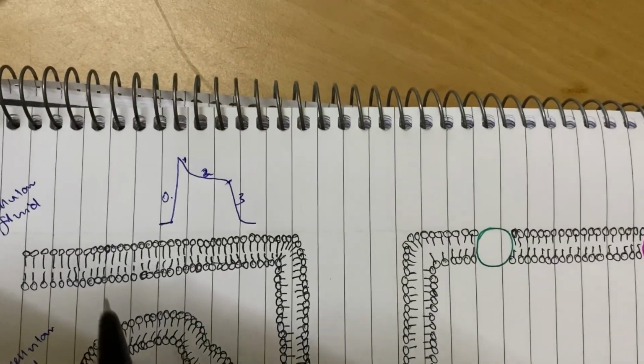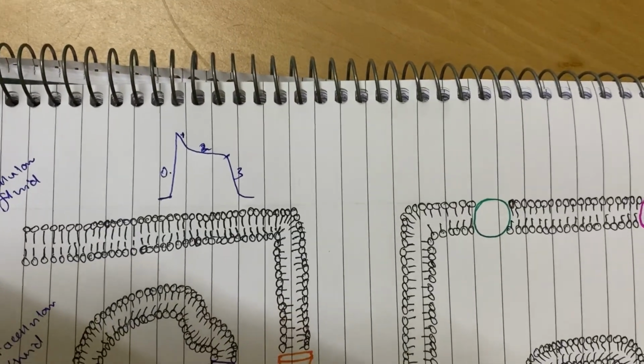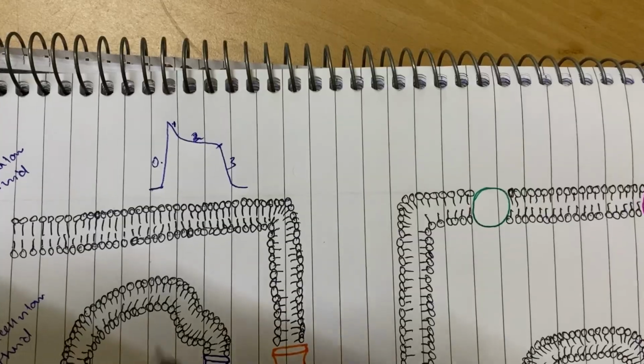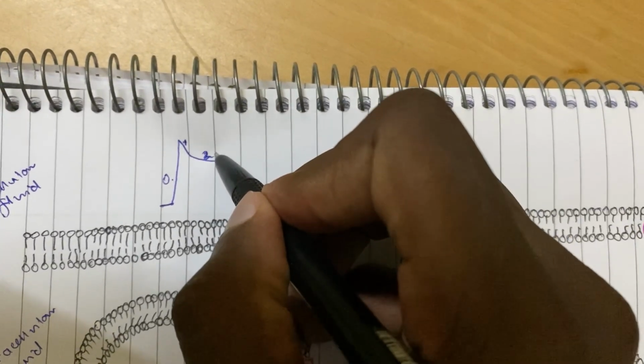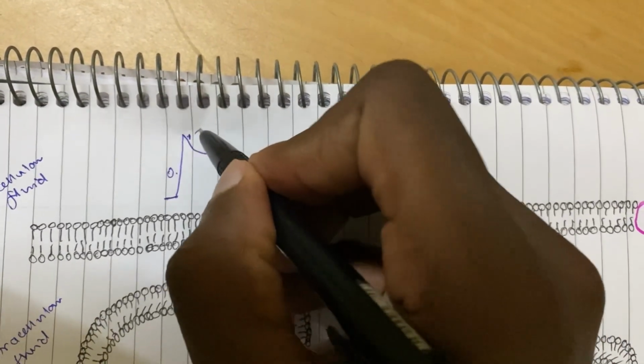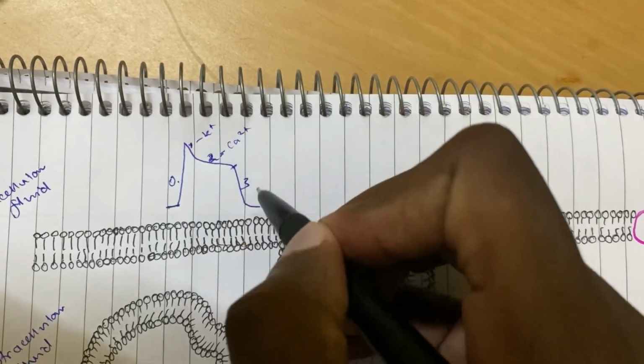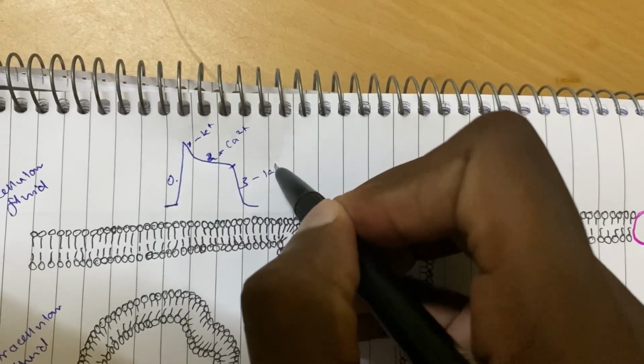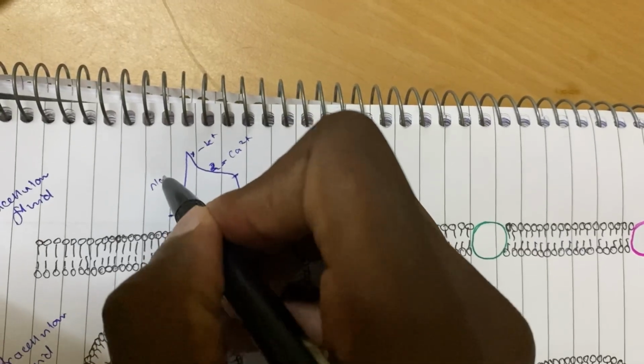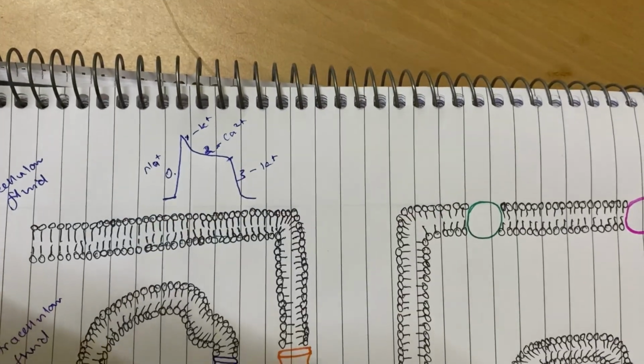So at depolarization, remember what we said, that calcium channels are open here in phase 2. Here we have potassium channel, here we have calcium, and then here we have potassium again, and here we have sodium.